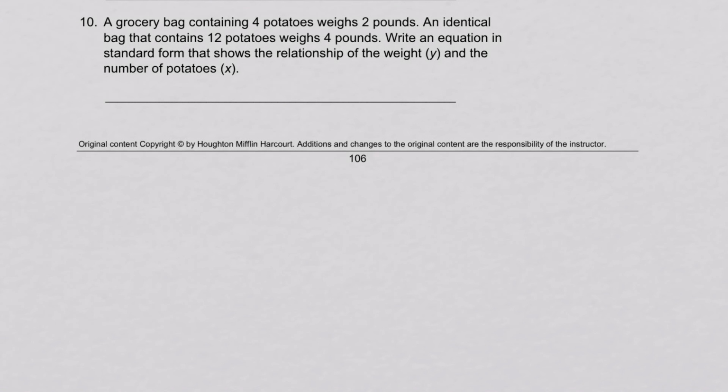Okay, now let's look at number 10. A grocery bag containing 4 potatoes weighs 2 pounds. An identical bag contains 12 potatoes and it weighs 4 pounds. Write an equation in standard form that shows the relationship of the weight and the number of potatoes. Okay, so in this case, they didn't give me the slope. They also did not give me the initial amount, right? So they gave me 2 points. The 2 points that they gave me are 4 potatoes, 2 pounds, and 12 potatoes, 4 pounds.